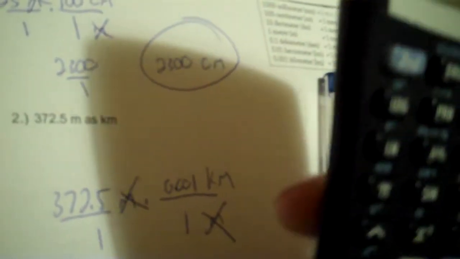So km's right there, 0.001. Just go with it, okay? 1. 372.5 times 0.001 is 0.3725. You can round if you want to, or you can write the whole thing. It's up to you.